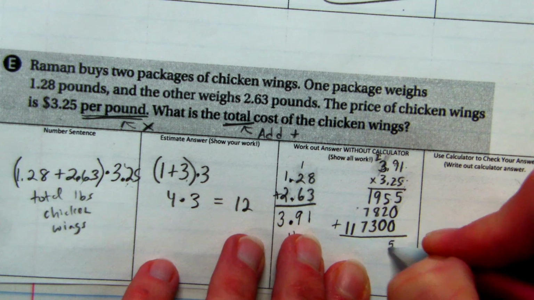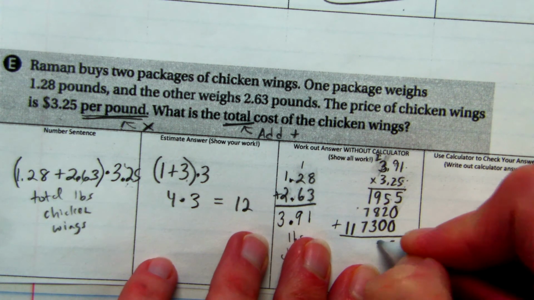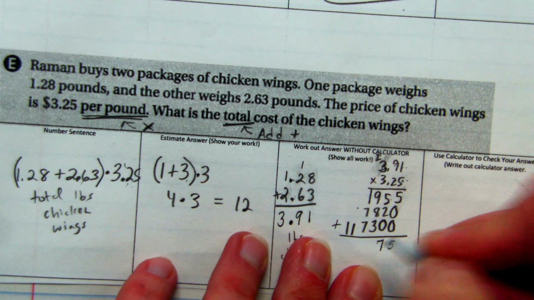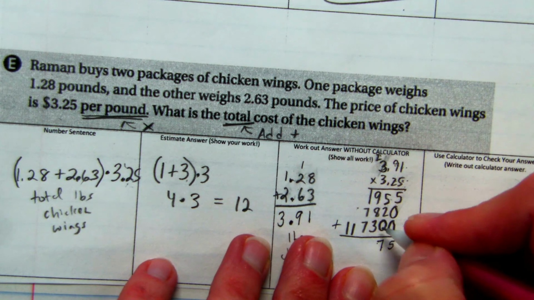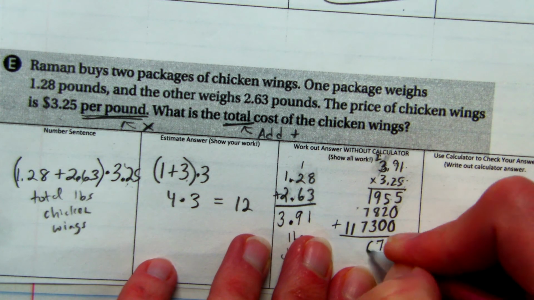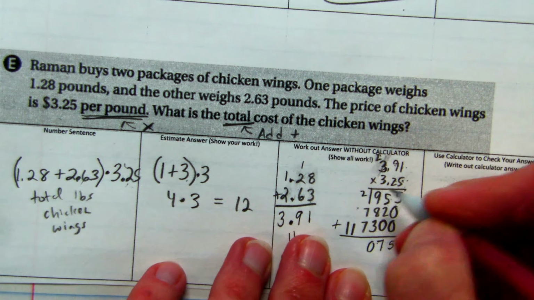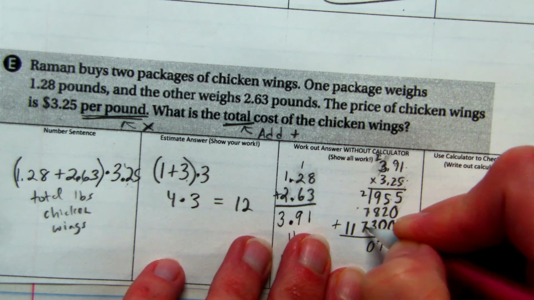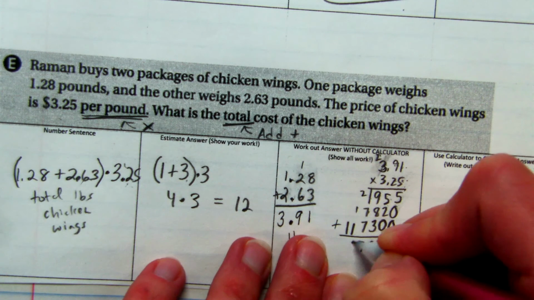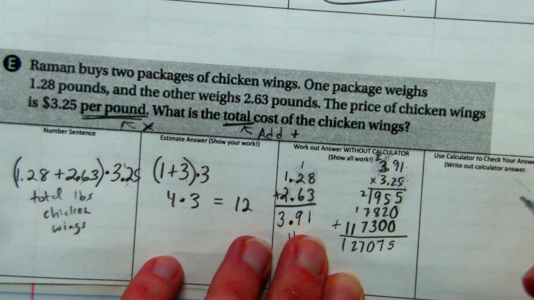5 plus some zeros. 5 plus 2 plus a 0. So I have 5 and 7. On the next one, 17 plus 3 is 20, so put down the 0, carry the 2. 2 plus 1 is 3, plus 7 is 10, plus 7 is 17, carry the 1. And we get this big long thing.